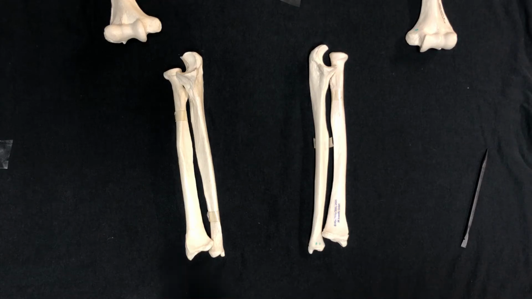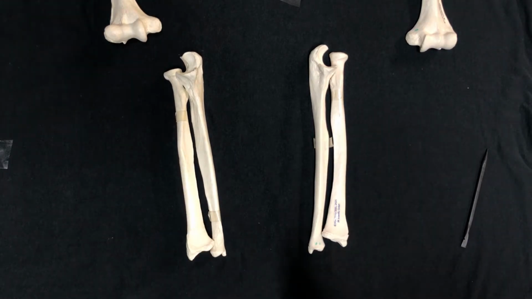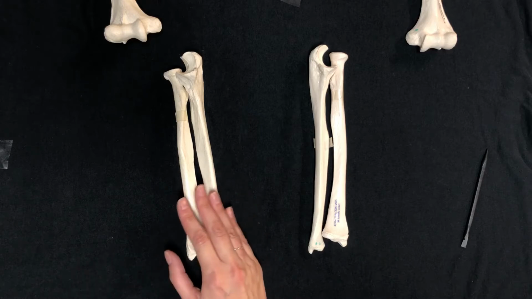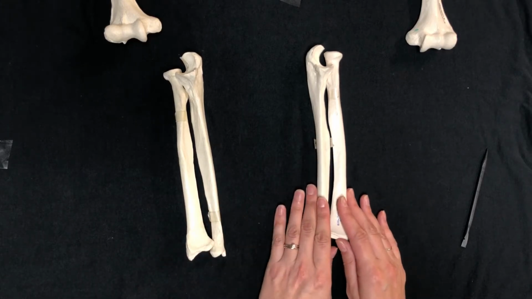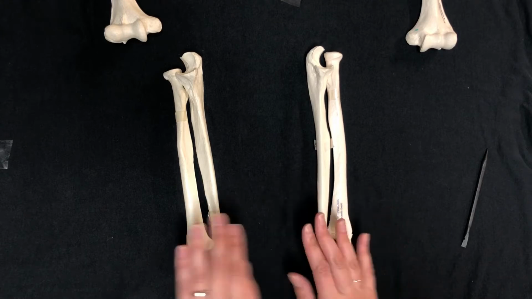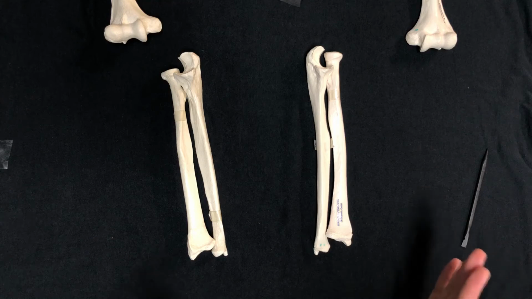These are the bones of your forearm, or your lower arm. We have the ulna and the radius. Your book just has pictures of your right forearm, which will look like this. But remember, we have left bones as well, so we're going to look at the bone markings on both and make sure we can tell which one's which, okay?